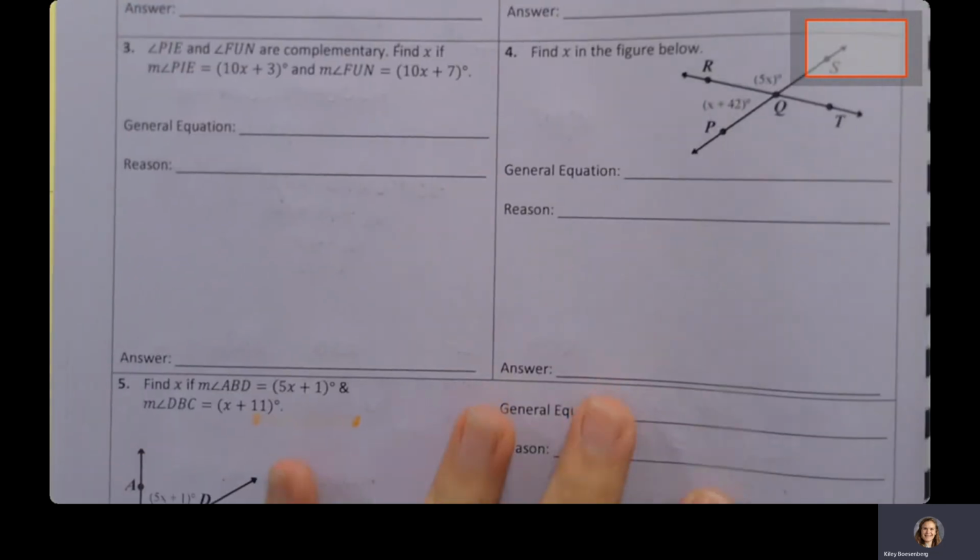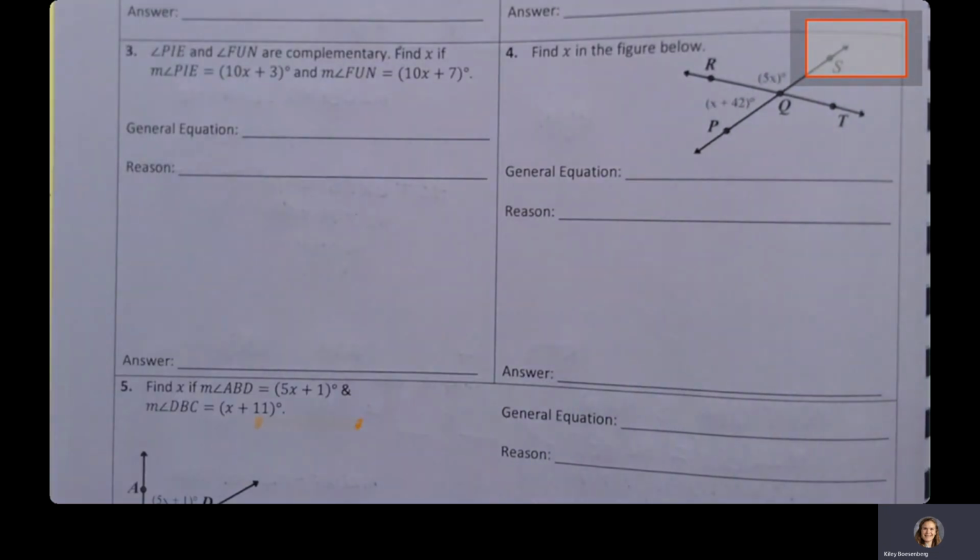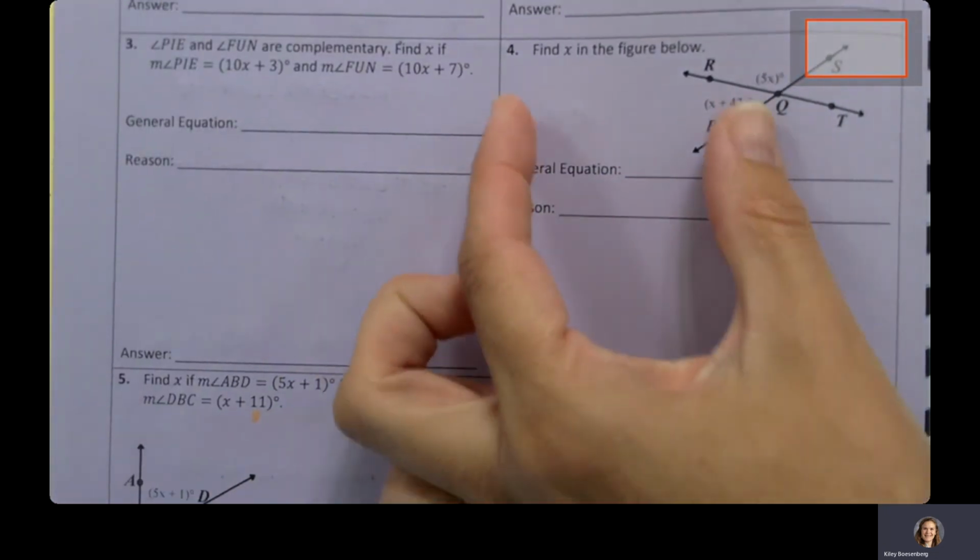Number 4. Is number 4 one of the 3 things we talked about today? No, it is not. Wait a minute. These 2 angles that are given to you in number 4, are they across from each other? No. Does it say the word supplementary?